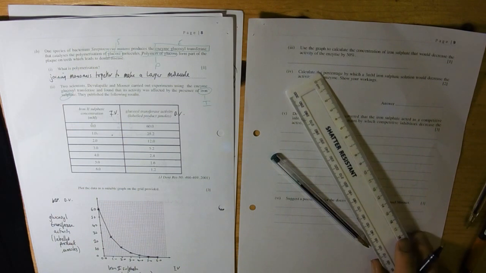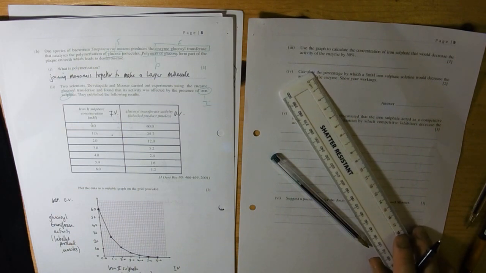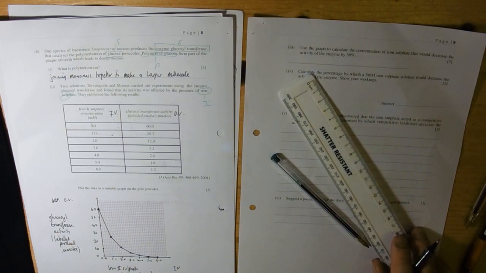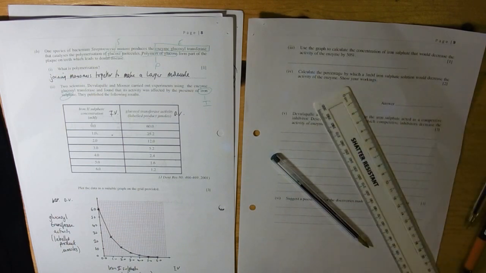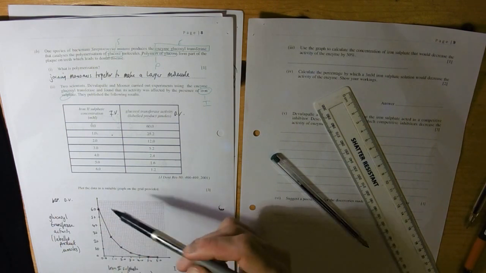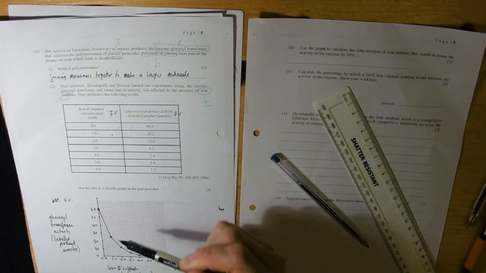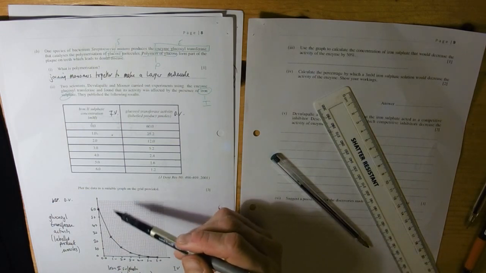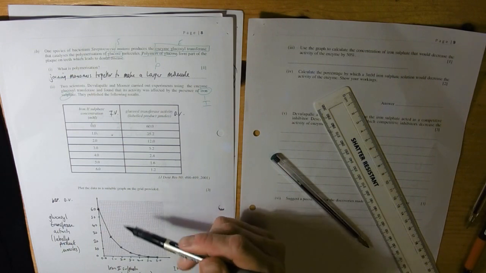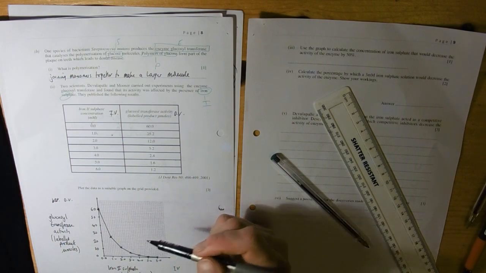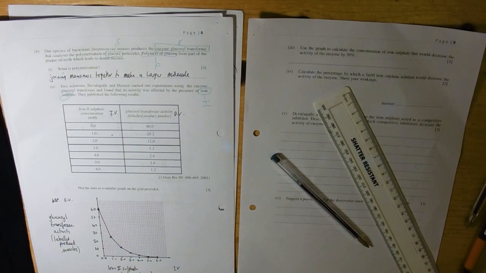So the marks for a graph are correct. I'm just looking at the mark scheme. Correct axes, iron sulfate concentration on the bottom, the enzyme activity at the side. We've got units, a suitable scale using at least half the available space. Plots are visible, clear line, no extrapolation. Oh, fantastic.